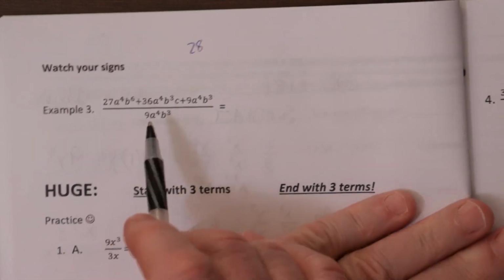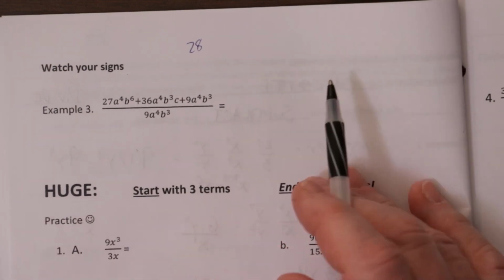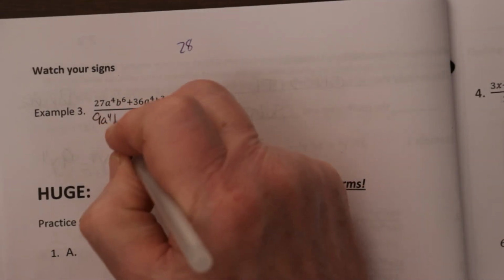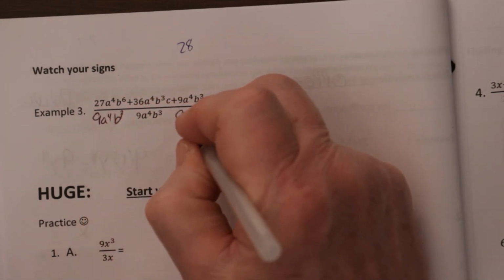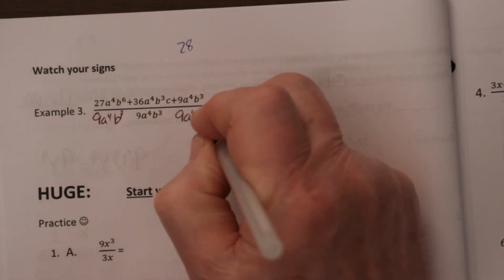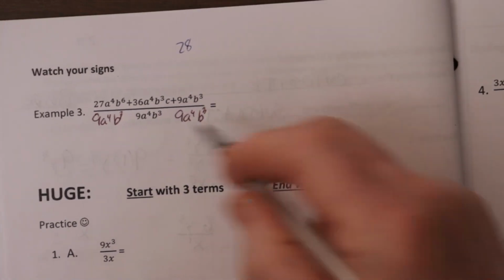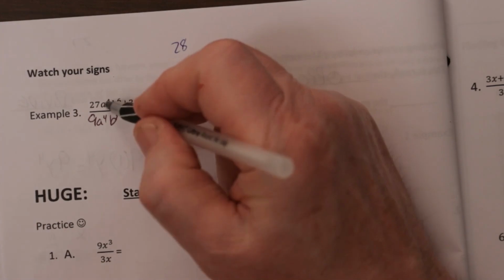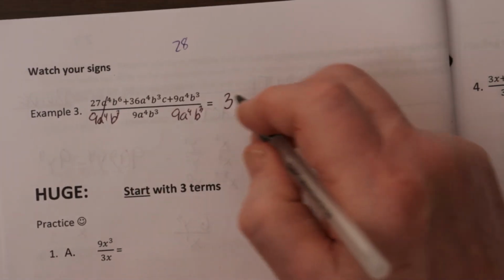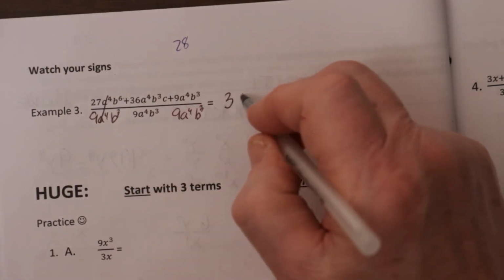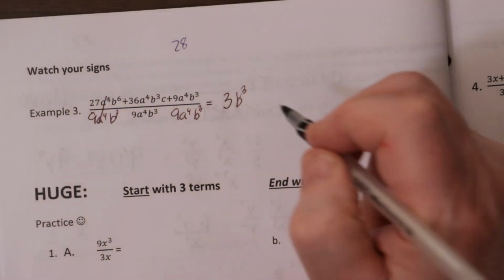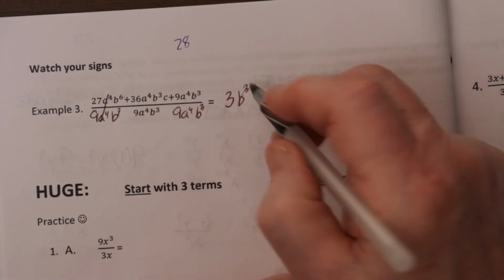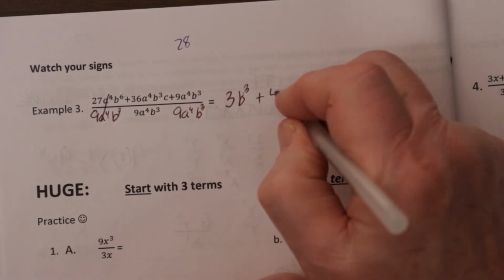Okay, so this is kind of ugly. But once again, I'm going to write that 9a to the 4th, b to the 3rd underneath each term. 9a to the 4th, b to the 3rd. Okay, 27 divided by 9 is 3. 4 a's take all 4 away, no a's. But I have 6 b's, I take 3 of those away, I get b to the 3rd. Oh, you're not going to have a, b's on all your answers. You got to get used to that. Then you have a plus sign and a 4.